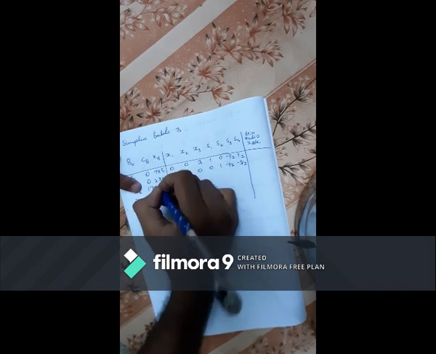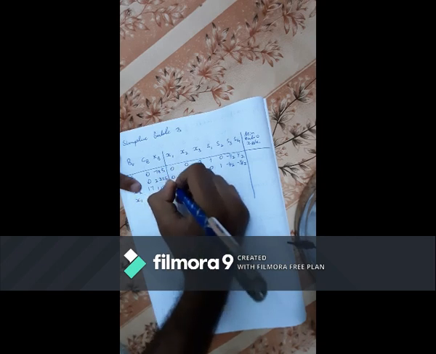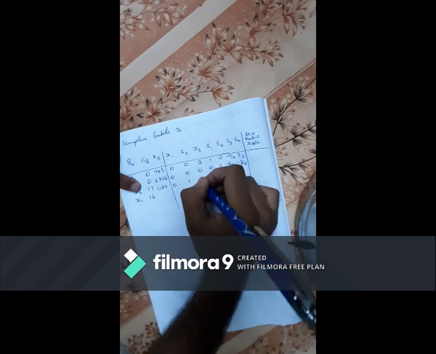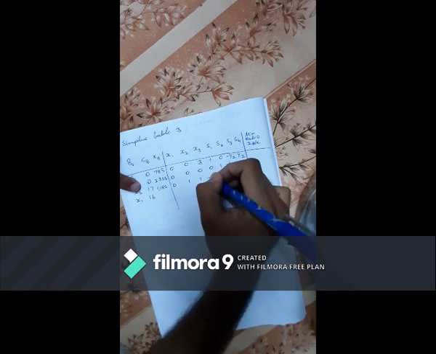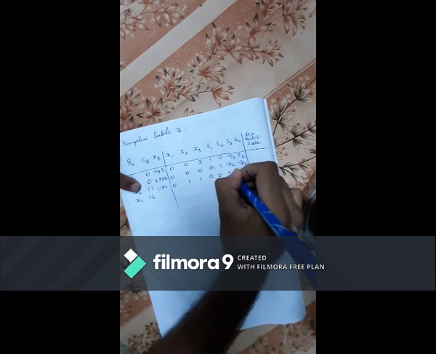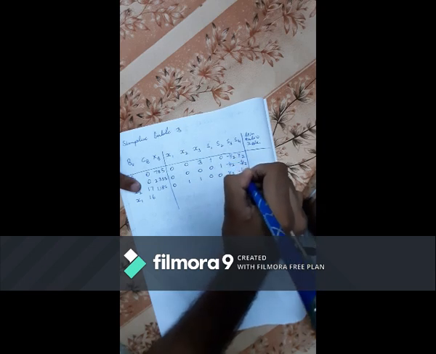Next is R3 new, that is 1185, 0, 1, 1, 0, 0, 1 by 2, negative 1 by 2.